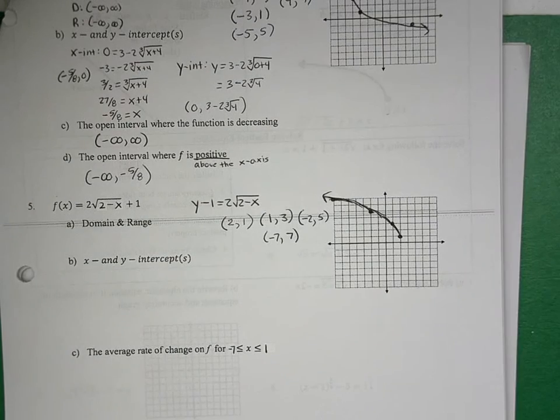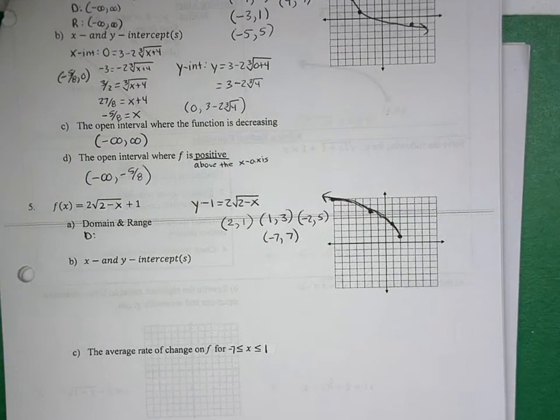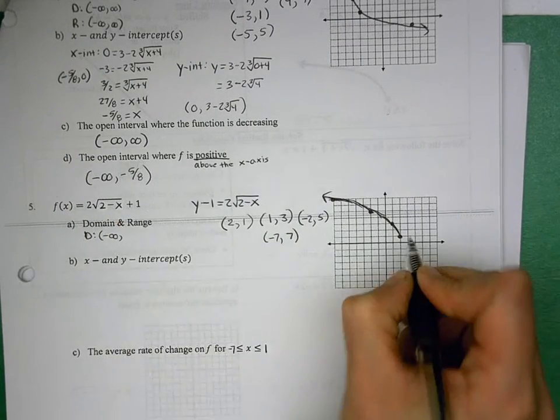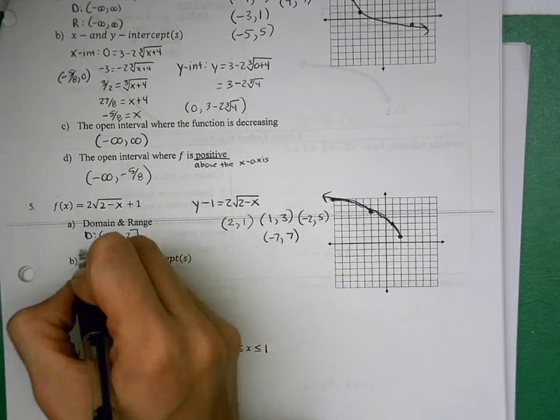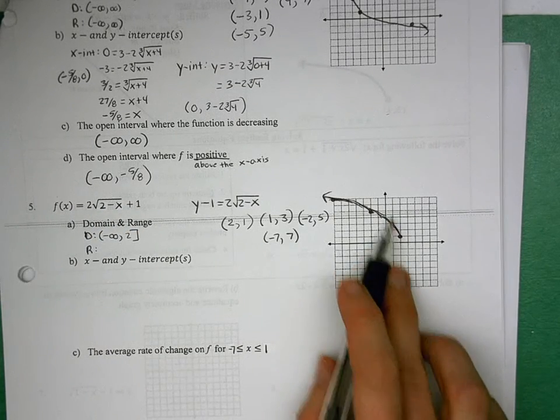Okay, domain and range. Domain: what x's do I touch? Well, I start at negative infinity and I go to 2. Range: what y's do I touch? Well, I start at 1 and I go up to infinity.